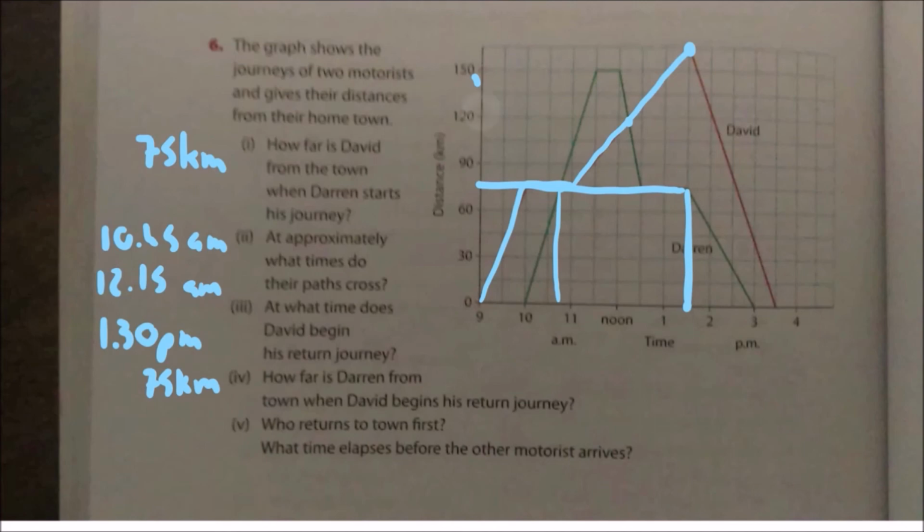Well, David returns at 3:30 and Darren returns at 3 o'clock. So Darren. And what time elapses before the other motorist arrives? Well, as we said, Darren returns at 3, David returns at 3:30, so 30 minutes elapse.